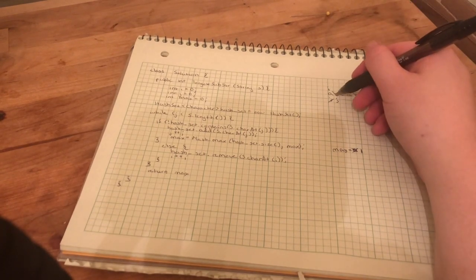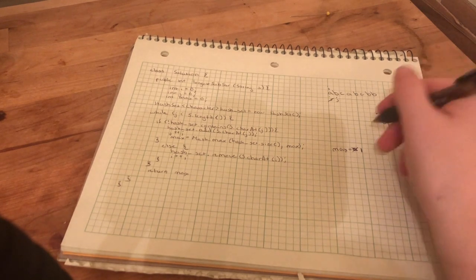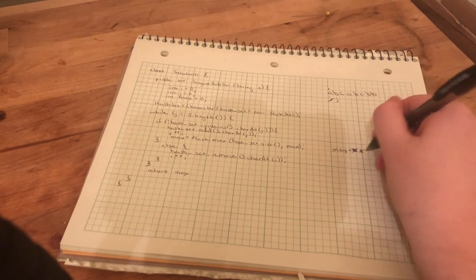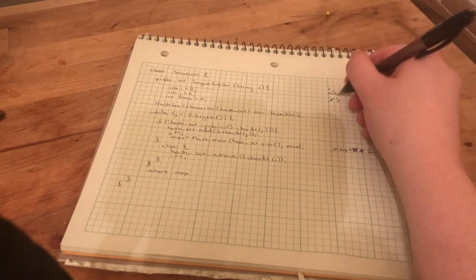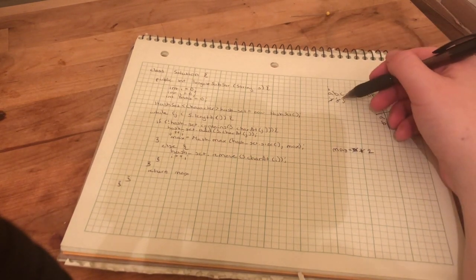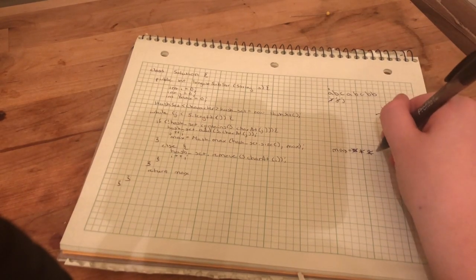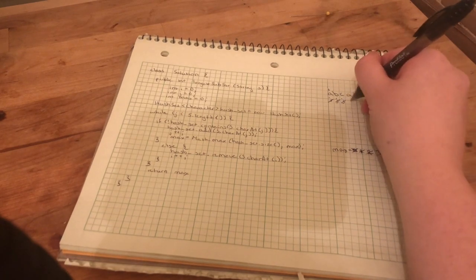And so now J is at B, which we don't have in here, so I'll add that. Now we have 2, so I'll put that in there. So now J at C, we don't have that in our set, so I'll add that, and then update the max, and then move J down.